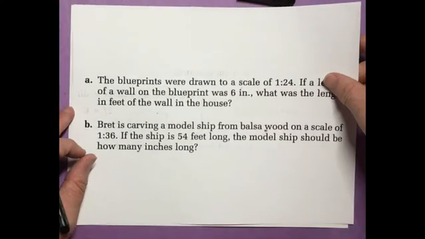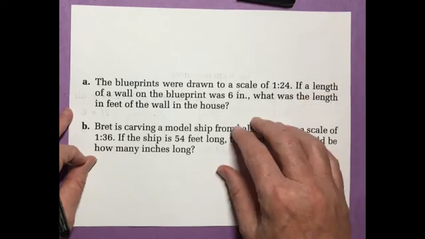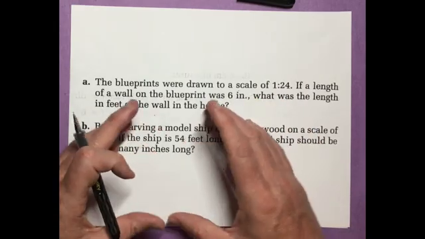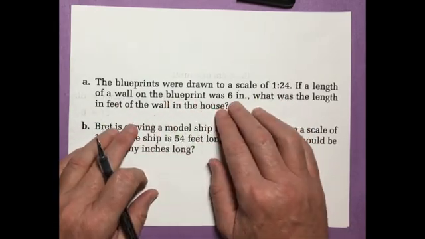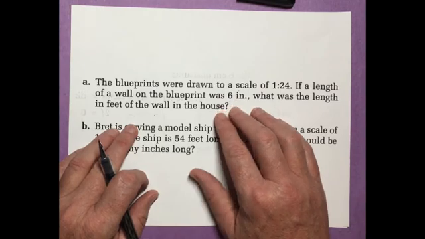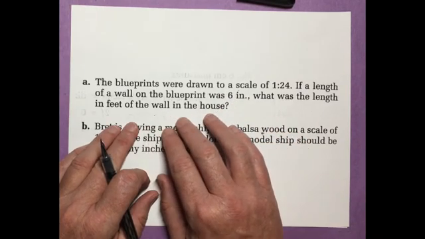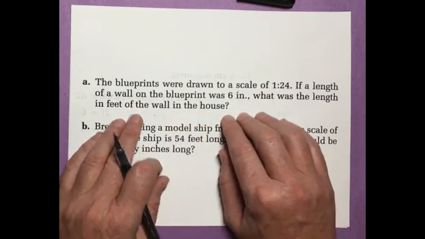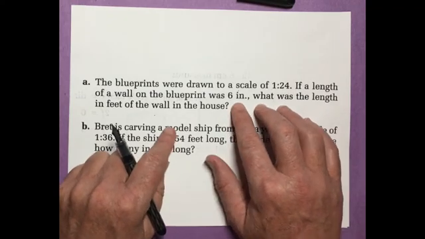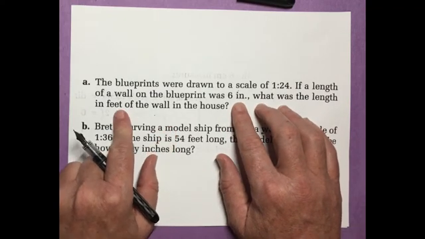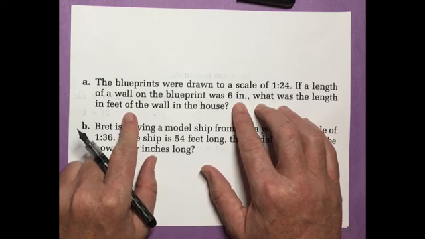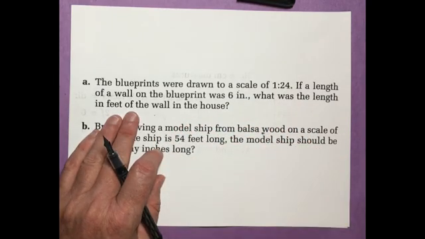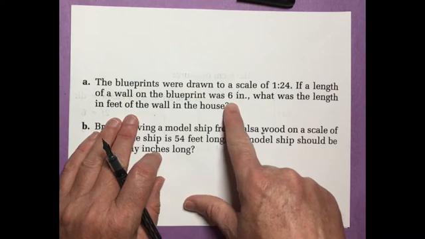Here's problems A and B. Okay, we have blueprints. All right, so there's a blueprint that shows the little house, little whatever. If the length of a wall on the blueprint was 6 inches, what was the length in feet of the wall of the house? Okay, all right. Well, be careful here because we're asking for inches on one thing and feet on the other. In order to compare those, we have to either make them all feet or all inches. But we can do that at the end of this problem. So let's just deal with inches.